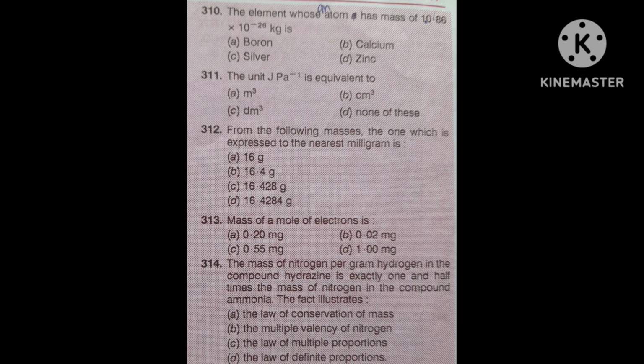That you can express in milligram also. Kg you can convert in milligram by multiplying by 10 to the power 6. 1 kg means 10 to the power 6 milligram. After solving, you will get 0.55 milligram, because 5.5 into 10 to the power minus 7 into 10 to the power 6, only 1 upon 10 will remain.